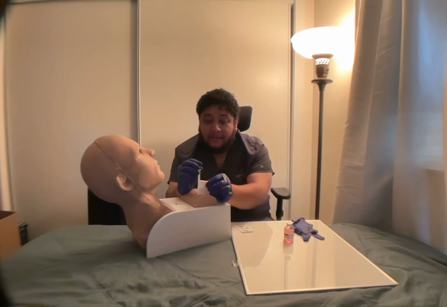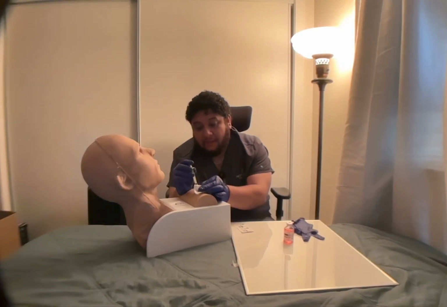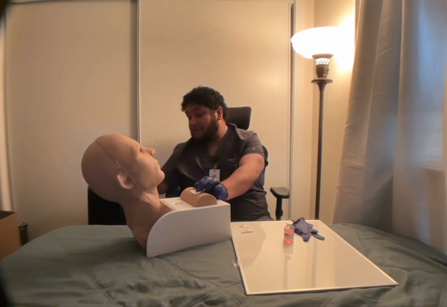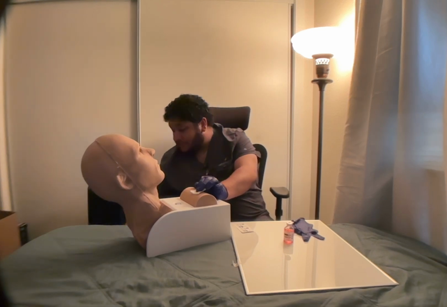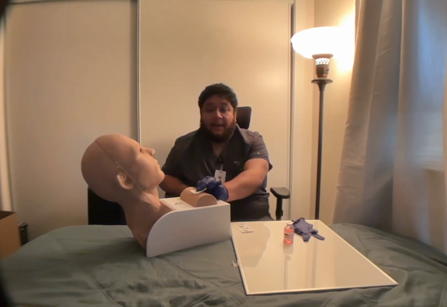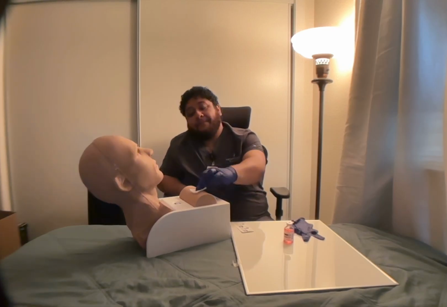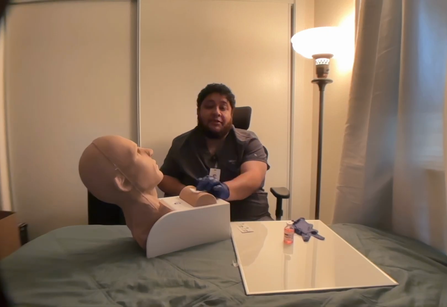Now I'm going to take gauze, slowly remove the needle, and gently apply the gauze over. I will now discard the needle into the sharps container. I don't have one, so I'm just going to place it down in a bucket. I'm going to hold the gauze here just for a little bit, just to make sure. Once I'm done, you want to make sure you don't rub the gauze or apply too much pressure.